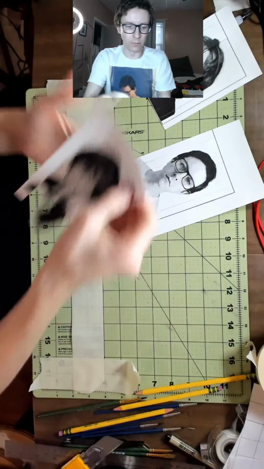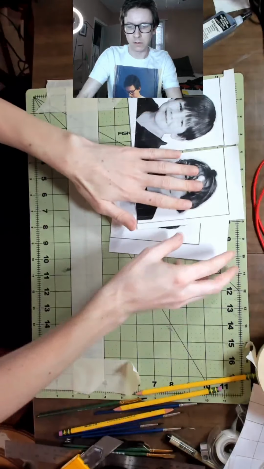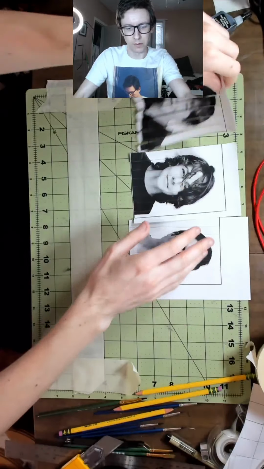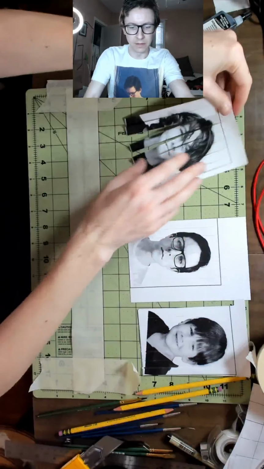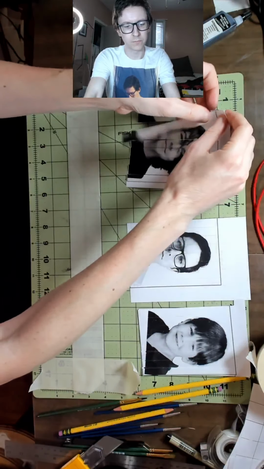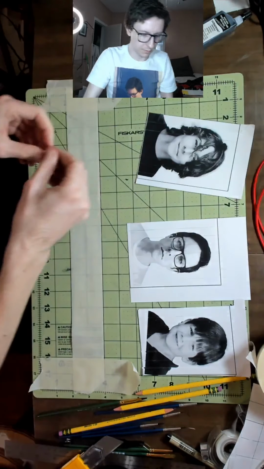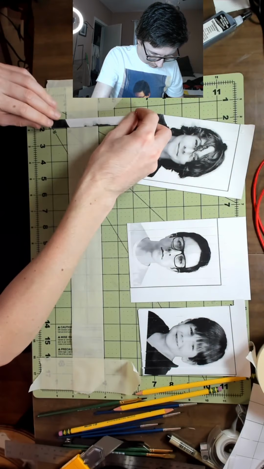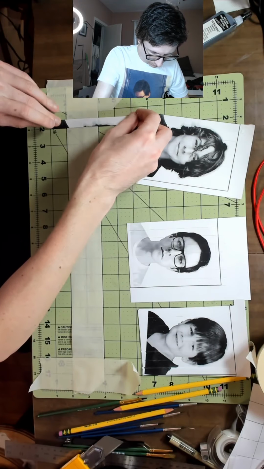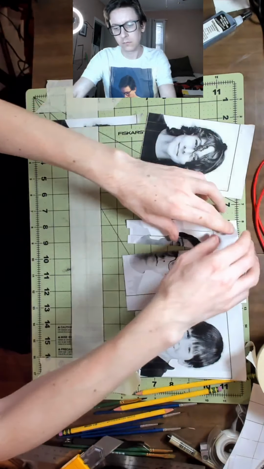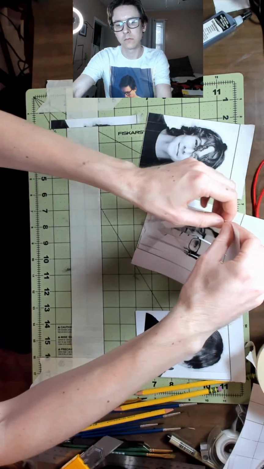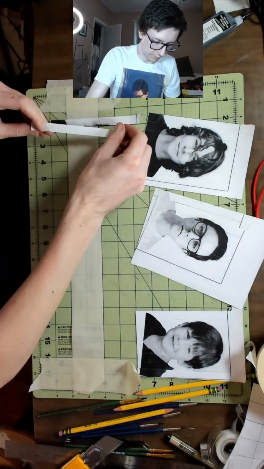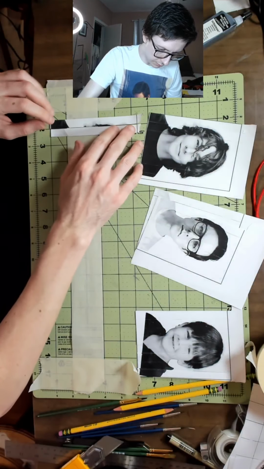Where last time it went ABC, now we'll go BCA. See how that affects the look of things.